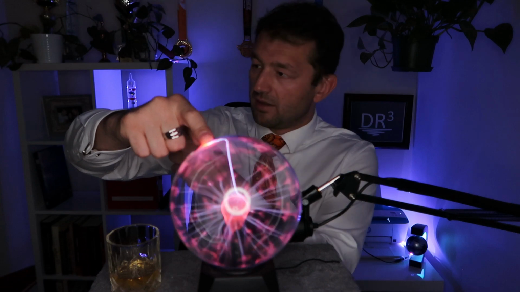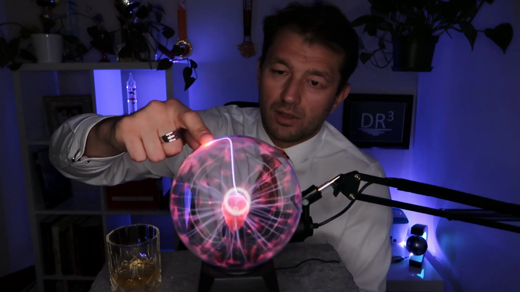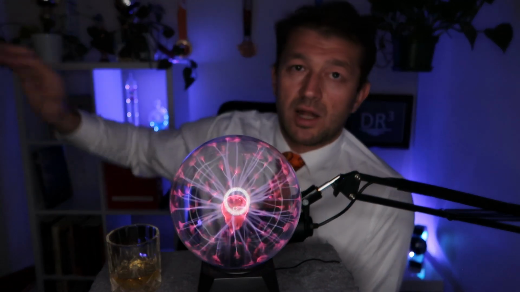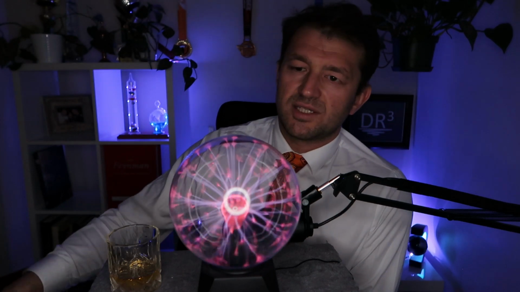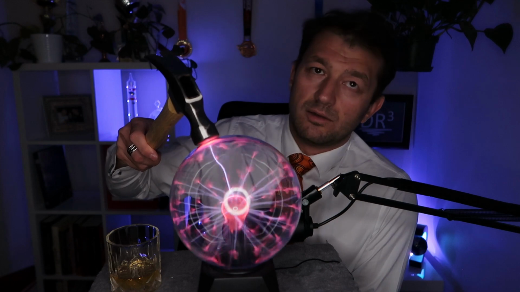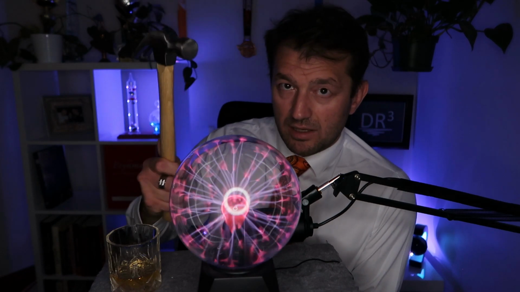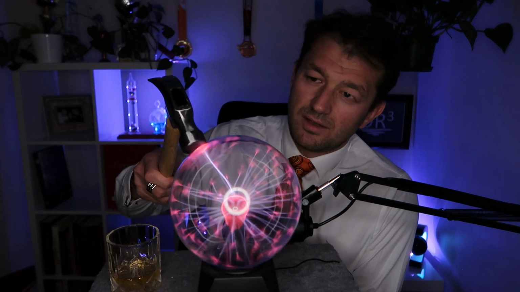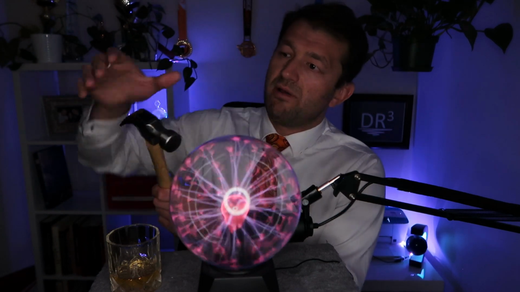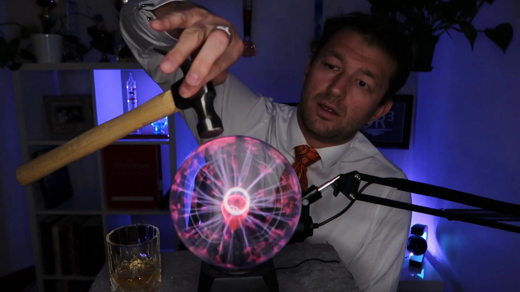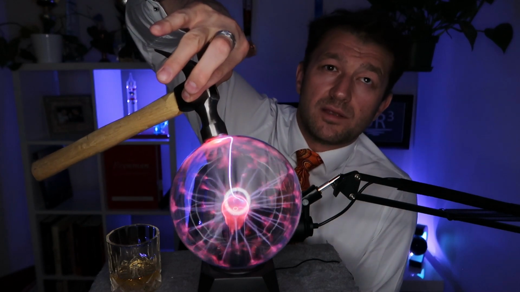I am conducting that electricity to the ground and so on. You can see that, for example, wood is not so good conductor. When I touch wooden handle, it doesn't conduct so good. However, if I touch here metal, then I get much better results.